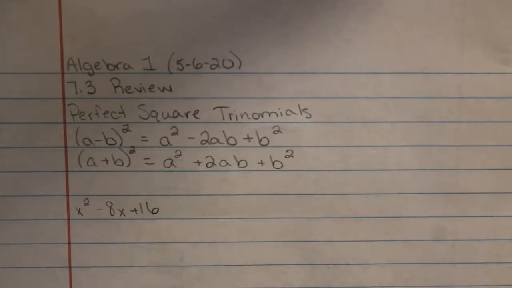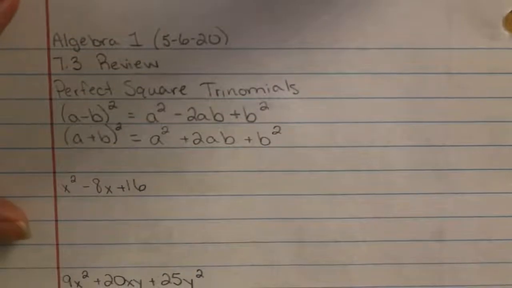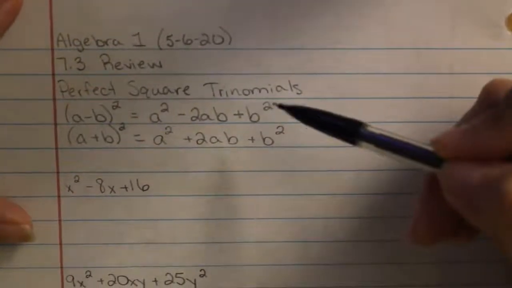So these may start looking a little different next week when I start going back over some things that may be more specific to the chapter, but for right now I'm reviewing chapter 7. So here we have perfect square trinomials. Perfect square trinomials look like this.